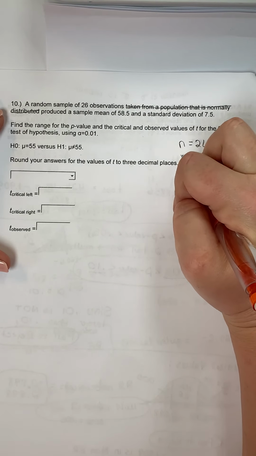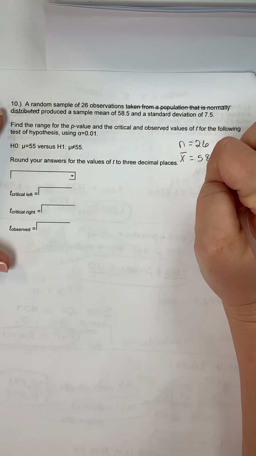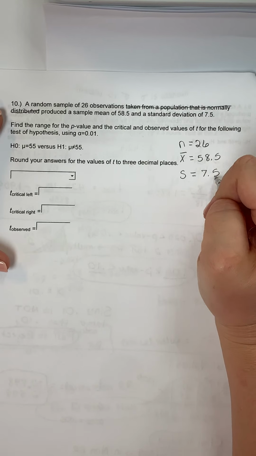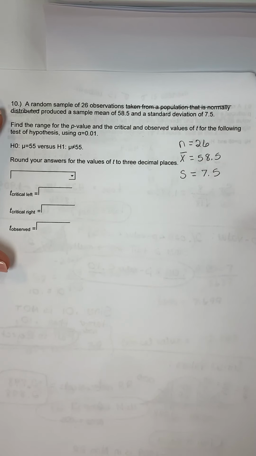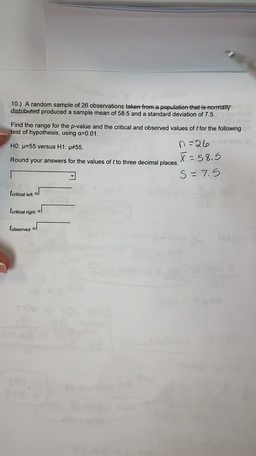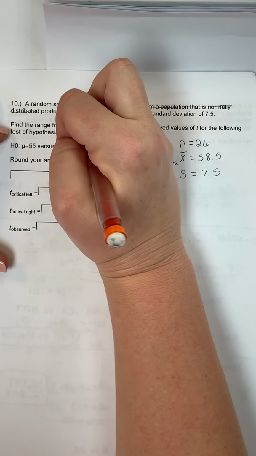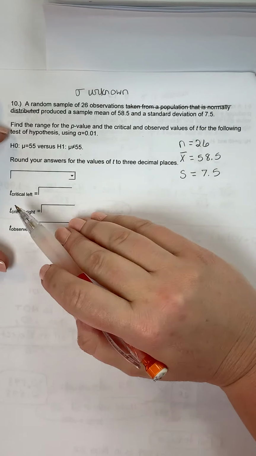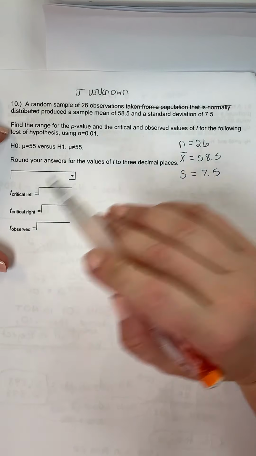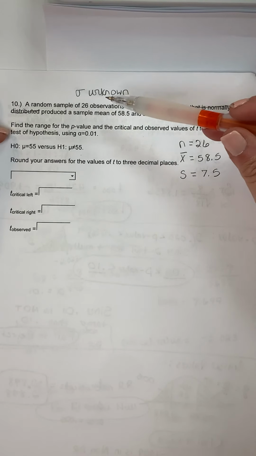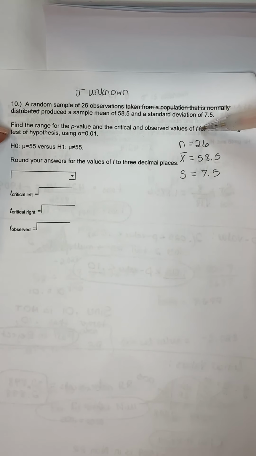Produced a sample mean, it's X bar, of 58.5 and a standard deviation of 7.5. But that is your sample standard deviation. That's your S. It all comes from this sample. Now it wants you to find the range for the p-value. Well, being that it said range, we already know then, sigma unknown, it's the only one that produces a range. Also, we see t's over here. Okay, the only time you use t is when sigma is unknown. And the critical and observed values for t.